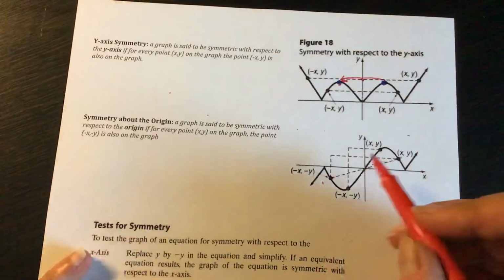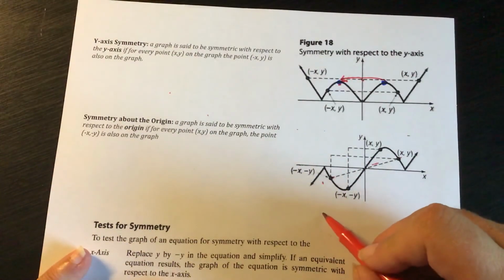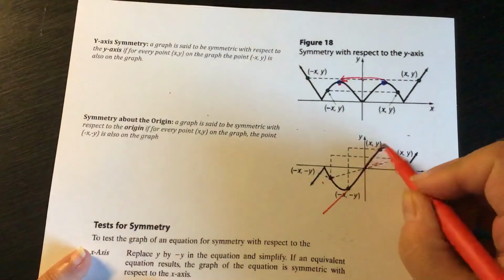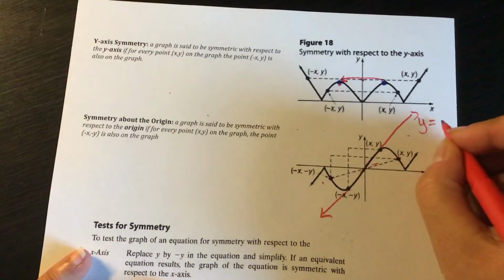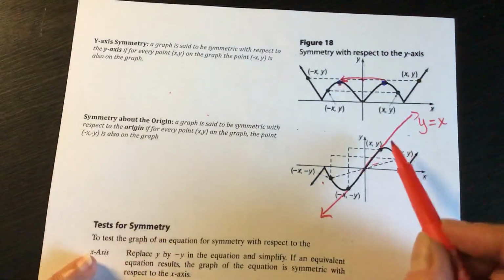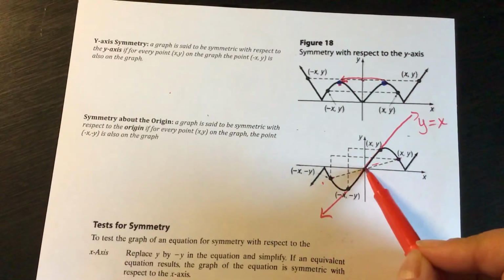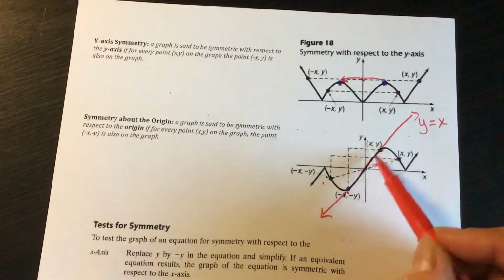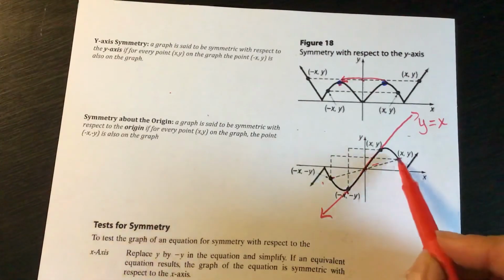Okay, and that line is actually called, I'm going to draw this in here. This is the y equals x line. So this point through the origin is symmetric about the origin if the reflection is the same distance. Okay, here's one.